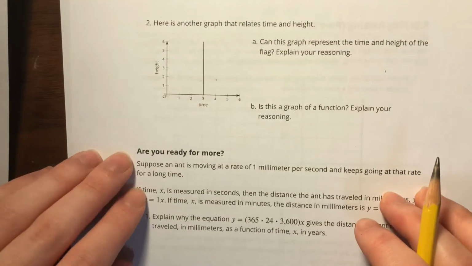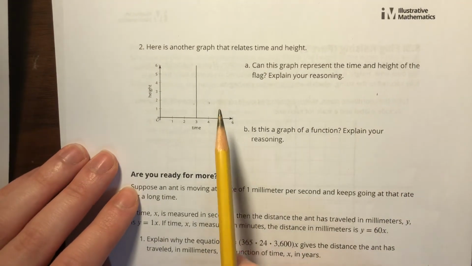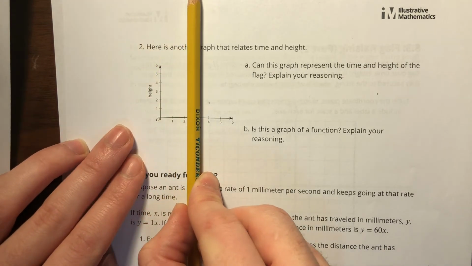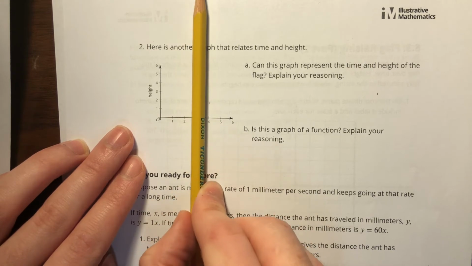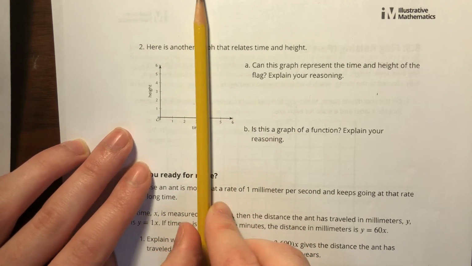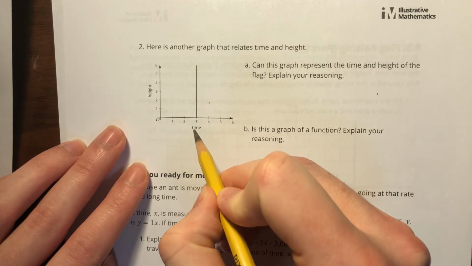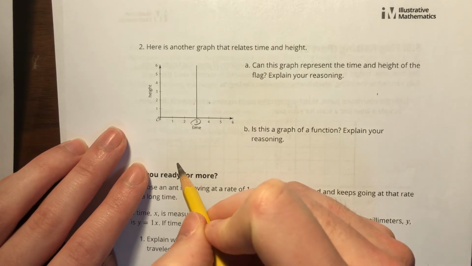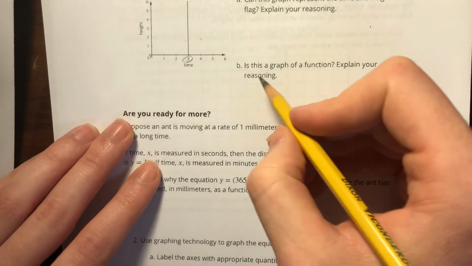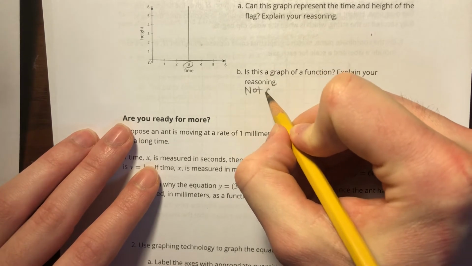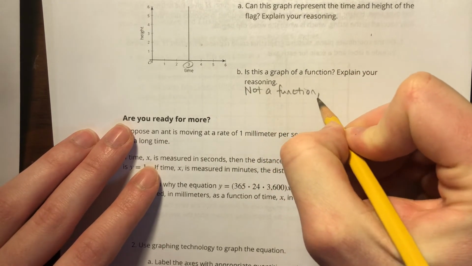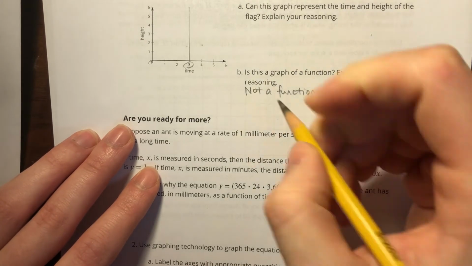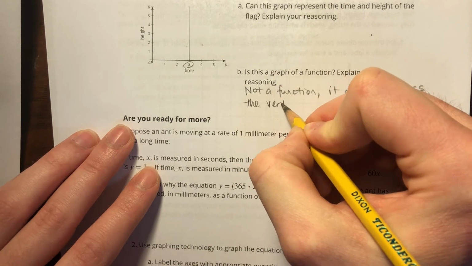All right, number 2. Now, if we look at this graph, let's try and see if it passes that vertical line test. And we can see that actually, if I hold my vertical line right here, I've hit every single point in the graph. So for my one x value, where x is 3, I have infinite y values. So this is not a function. So I'm going to answer B first. Not a function. It does not pass the vertical line test.